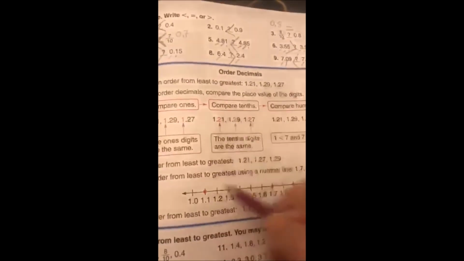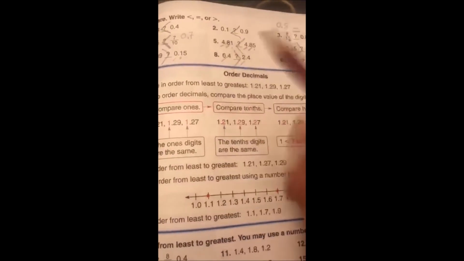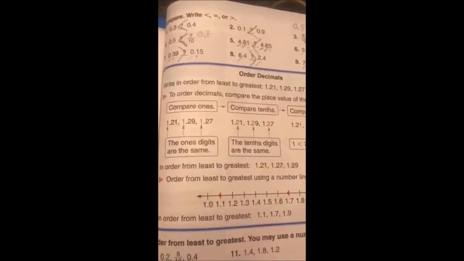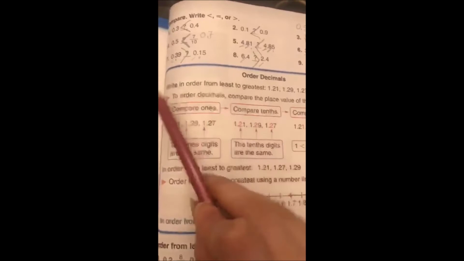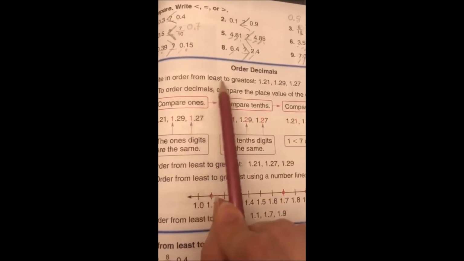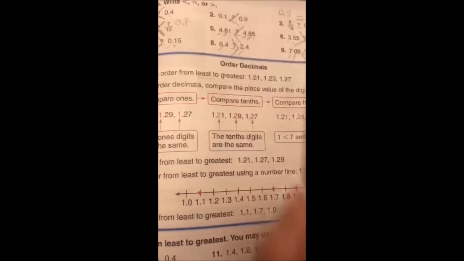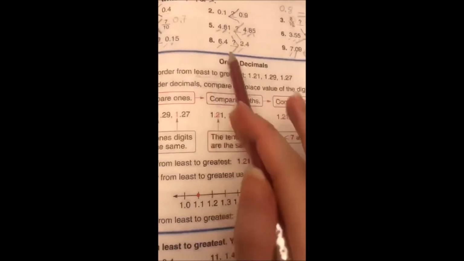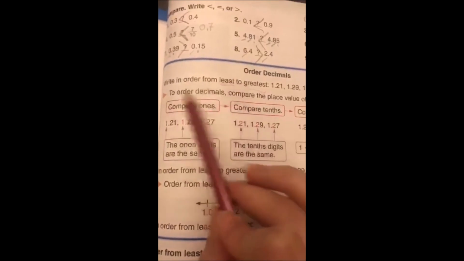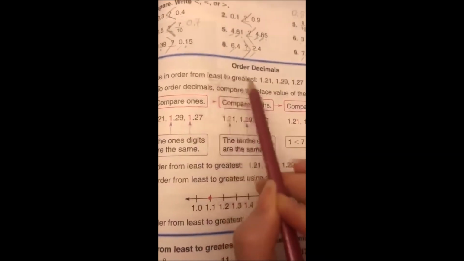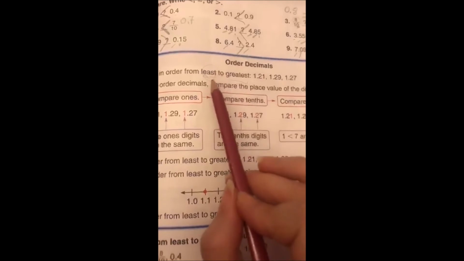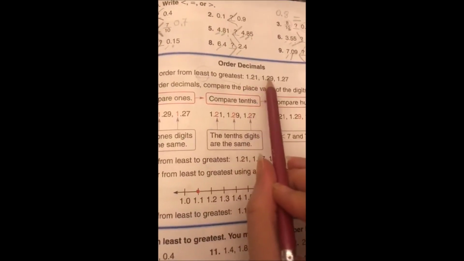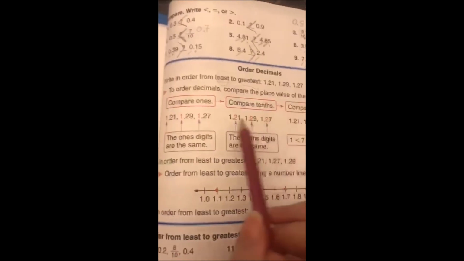Here you have another thing, which is ordering them. Now, if we can compare them, it's very easy for us to order them, basically. So let's read this. Order decimals. Write them in order from the least to the greatest. Remember, when you have order decimals or order any numbers, when you have this word order, you really need to see the question. Do they want from the least to the greatest or from the greatest to the least? Because it could differ. Okay, so they gave us 1.21, 1.29, and 1.27.